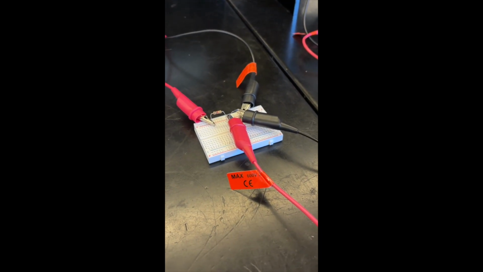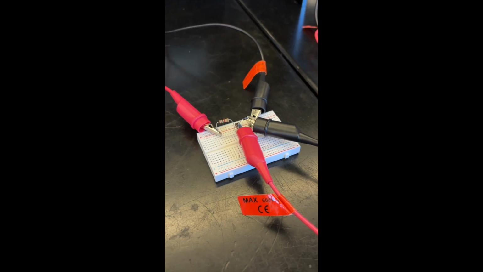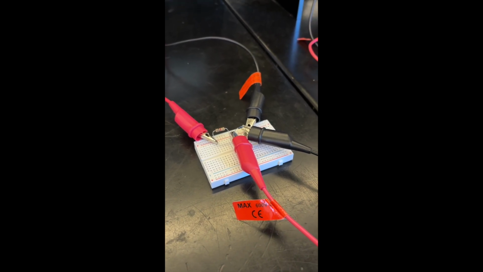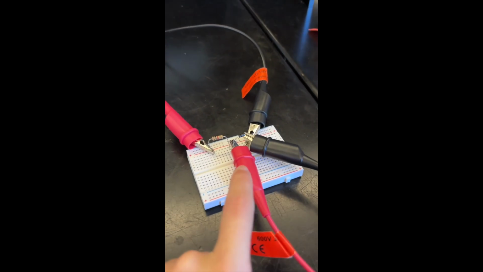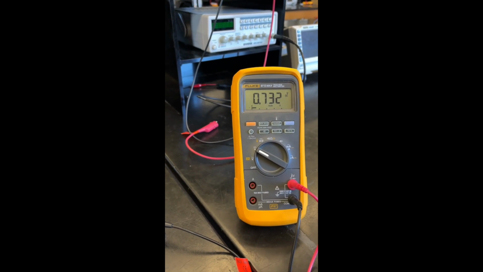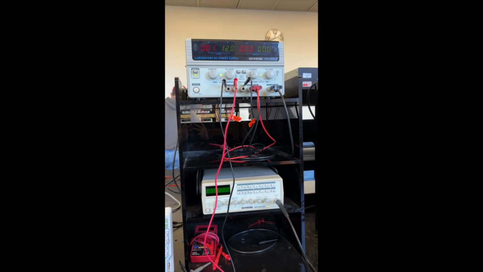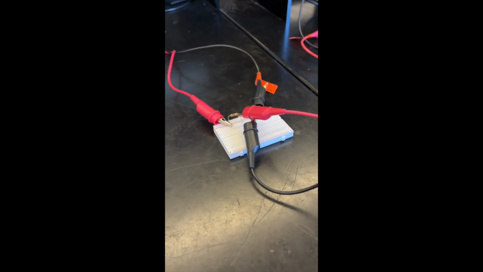positive 12 volts. And then for the first part, I'm just measuring the forward voltage, or the voltage through the diode. So I have my multimeter clips in parallel with my diode, and I'm getting a reading of 732 millivolts. So that's my value.